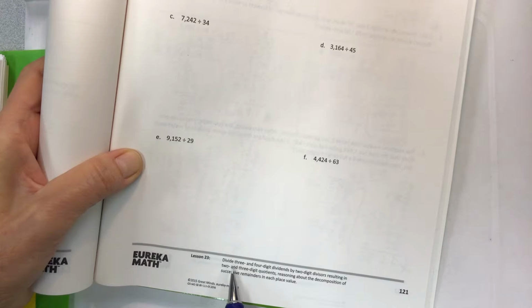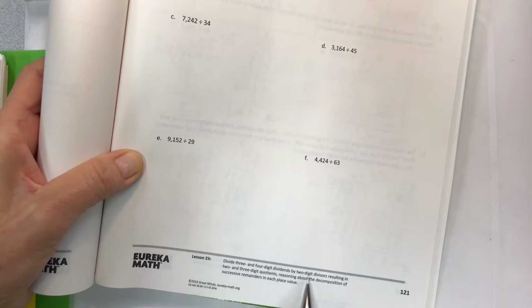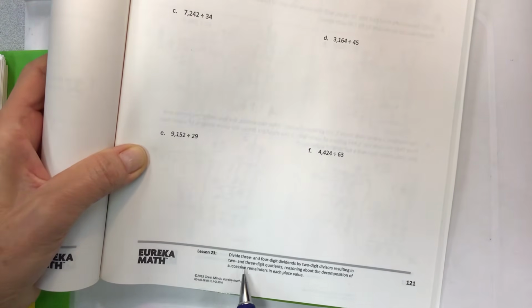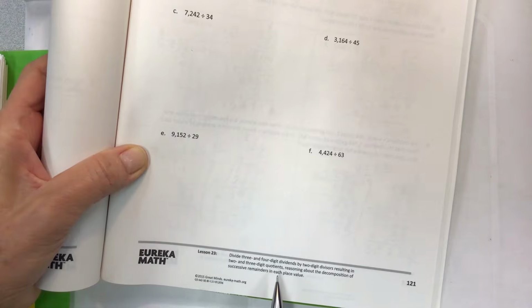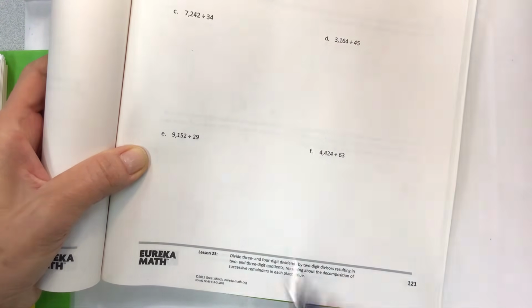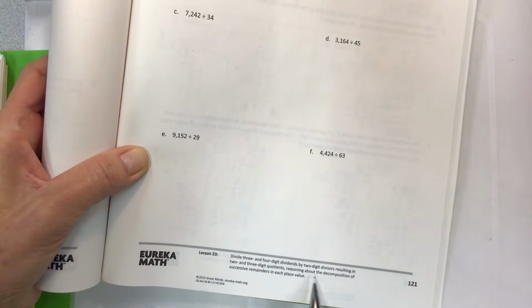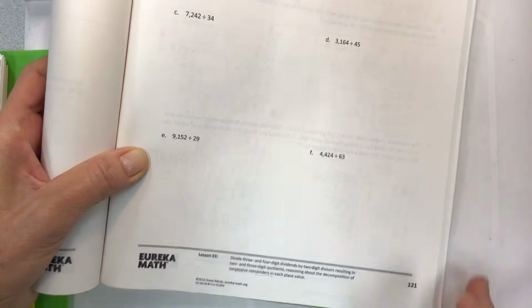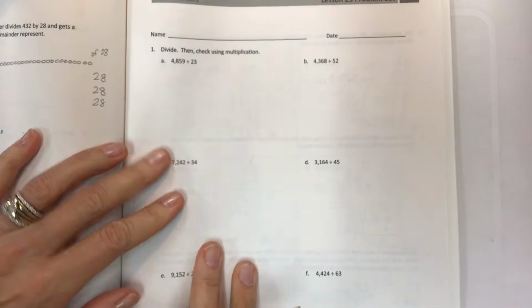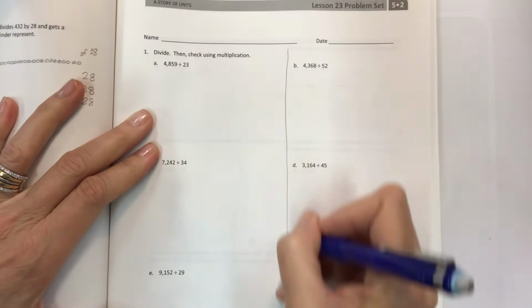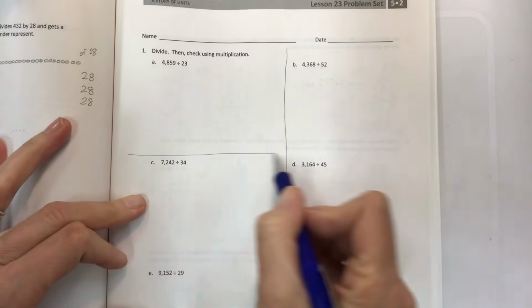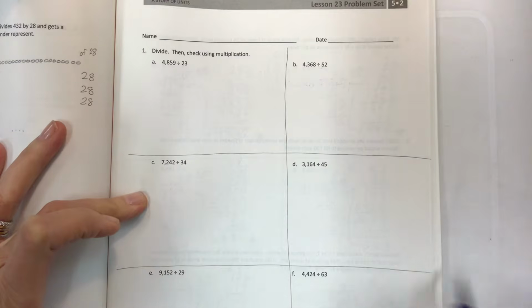The objective is on the bottom. As always, divide 3 and 4 digit dividends by 2-digit divisors, resulting in 2 and 3 digit quotients. That means everything's getting bigger and more challenging, a little bit longer, it takes up more space. We're going to reason about the decomposition of successive remainders in each place value. So, place value matters. First thing I'd like you to do is to section off your book and give yourself some work space.